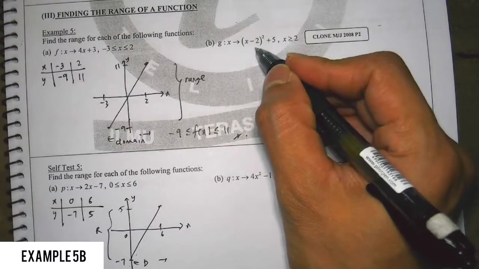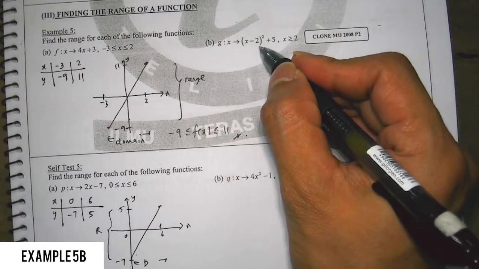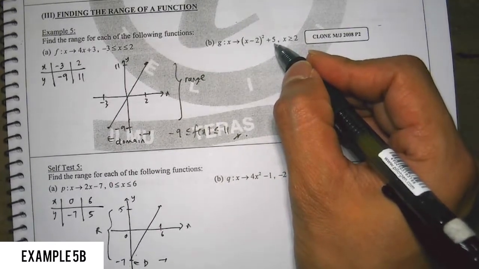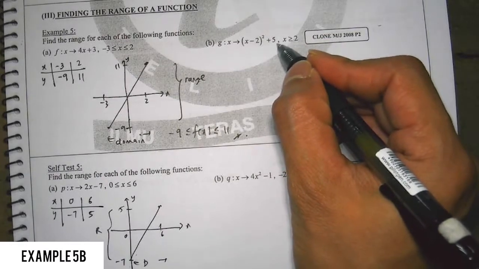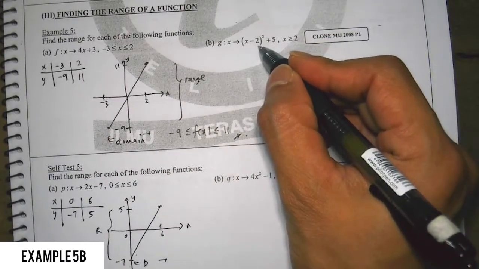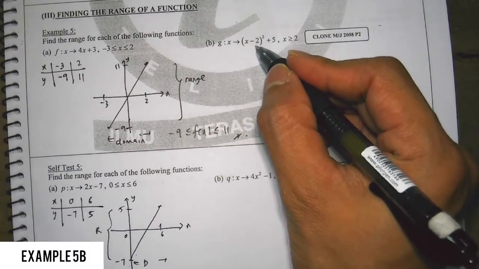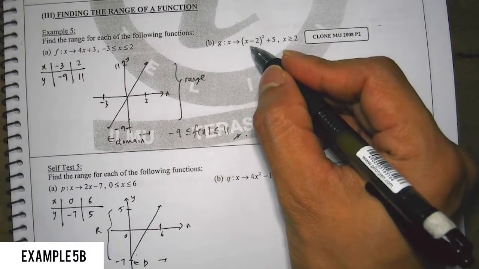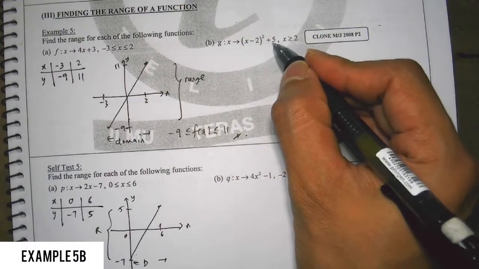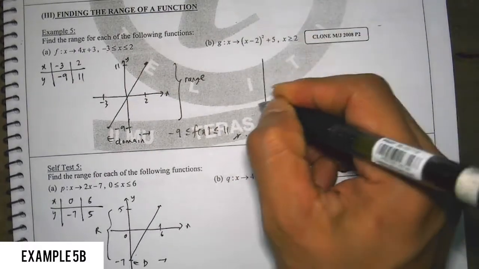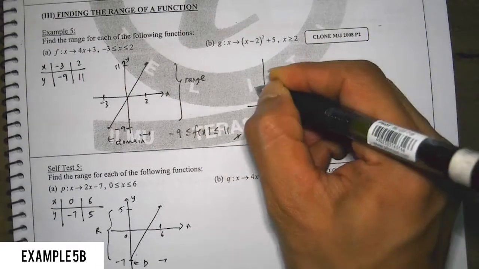-2. Hey guys, what's the meaning of -2? Shift to the right by 2. What's the meaning of +5? Shift up. If it's outside the bracket, it's up, down. Inside the bracket is left, right, but the inside of the bracket is opposite. If it's minus, shift to the right. Plus, shift to the left. Outside the bracket, plus, shift up. Minus, shift down. Terbalik. So this one I shift to the right by 2. I shift up by 5.